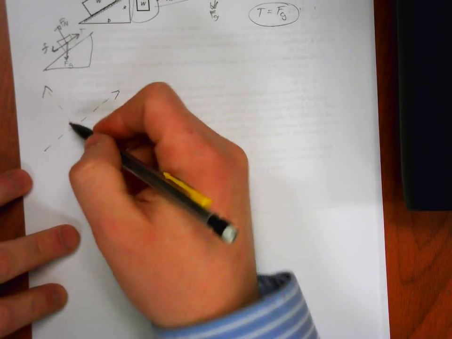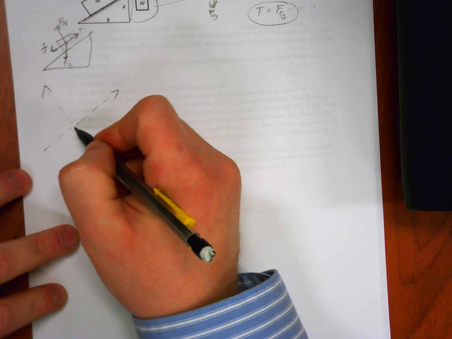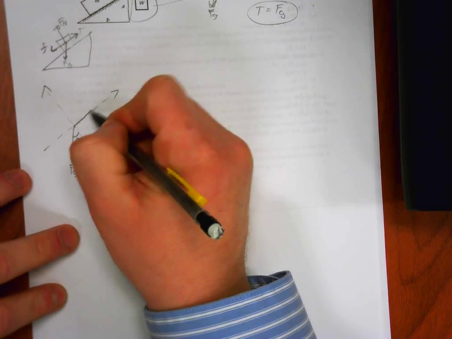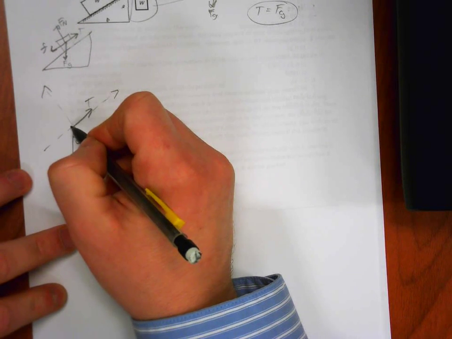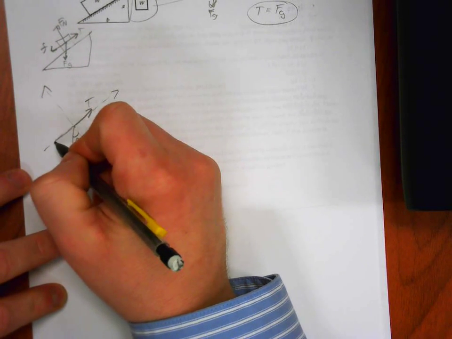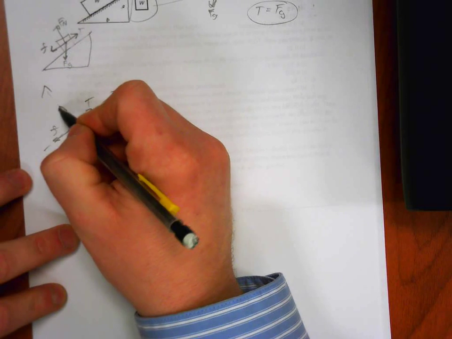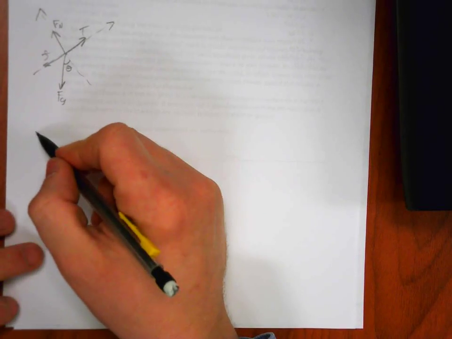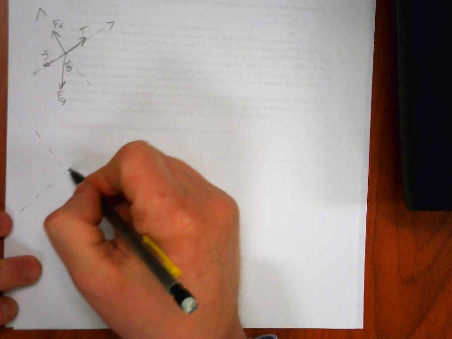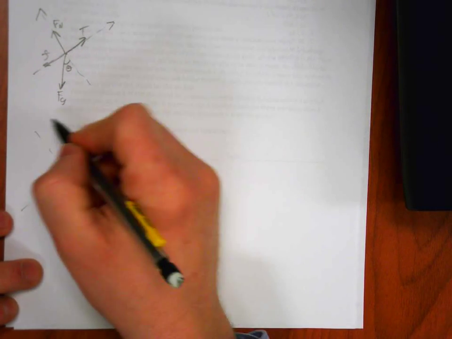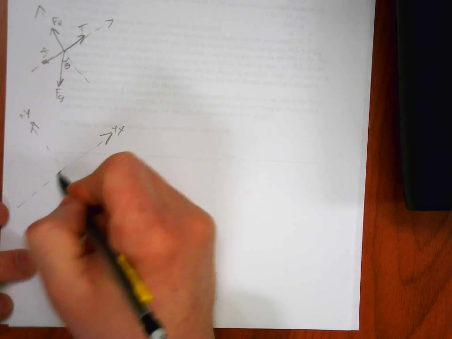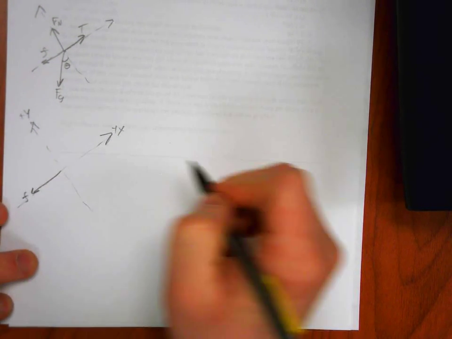So we draw our free body diagram. Fg, we know this is theta, this is T, and force of friction is this way, and the normal force is up here. I can then draw another free body diagram where I've broken down everything. So this is force of friction.